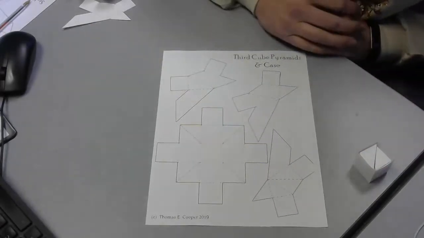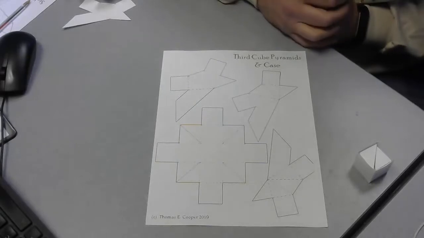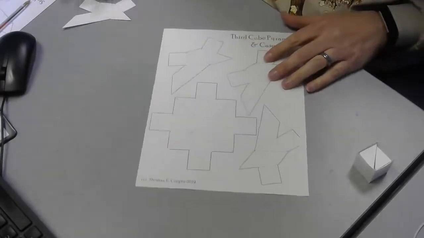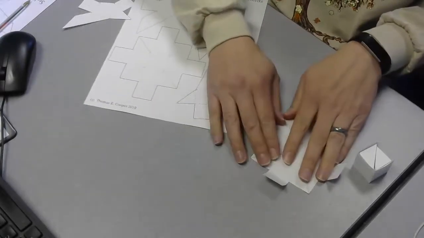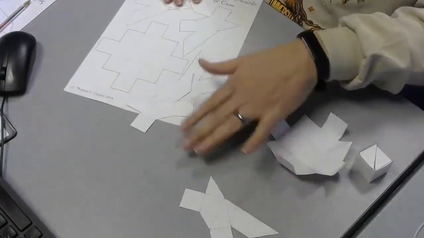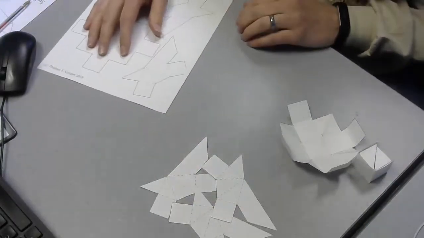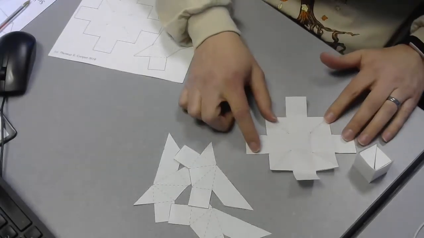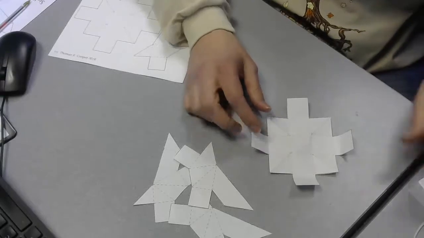So to make this particular model, I have the template for you that all you have to do is cut it out and fold. No adhesives are required, so you would cut these out. I've already done that, and I've already folded this one as well. But you have three identical templates for the pyramids, and then one for the container if you want a cube to hold them in.